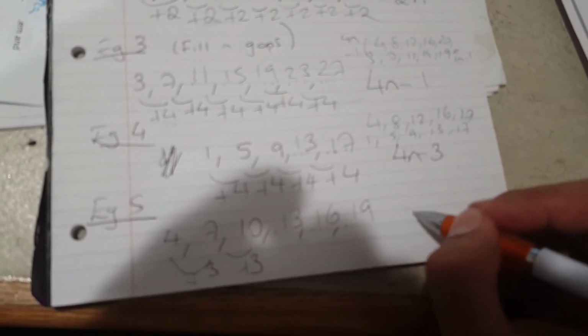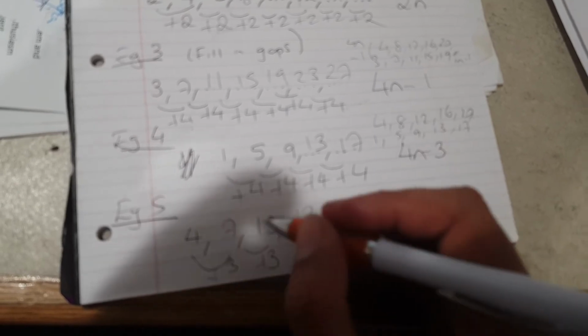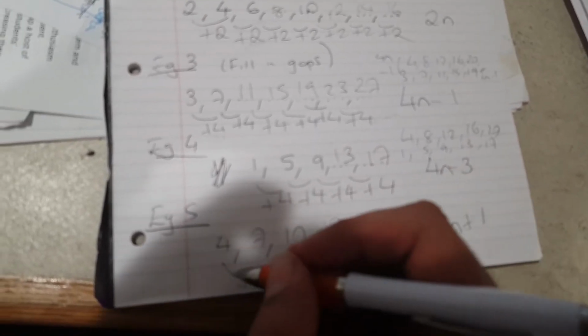Right, the final one now. I'm going to add 3, add 3. So that's going to be 13, 16, and 19. Adding 3 means it's going to be 3n. So it's following the 3 times table. Whatever I add, my common difference, that's the number that goes in front of n. We know that 3n is going to be 3, 6, 9, 12. Well, we want 4 for the first term, so we're going to add 1, because 3n will be 3, and adding 1 will give me 4.